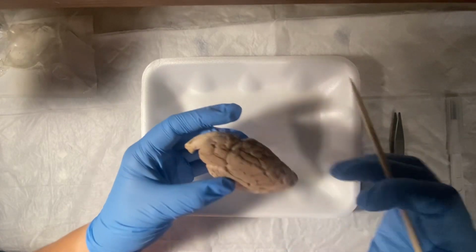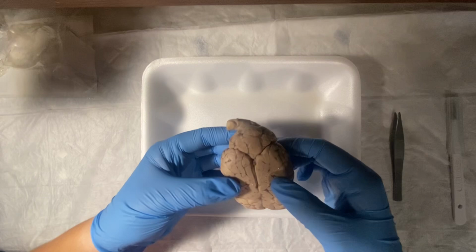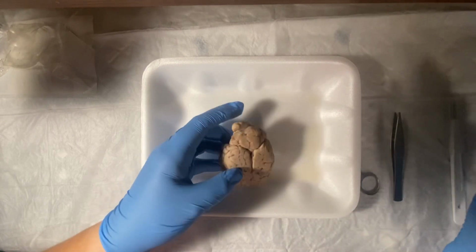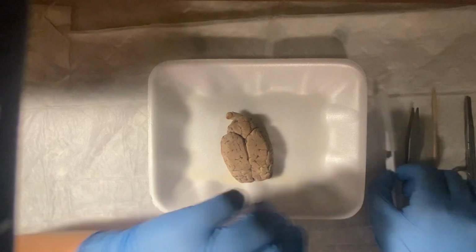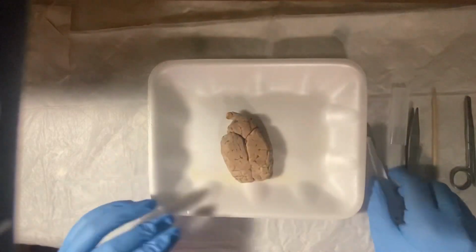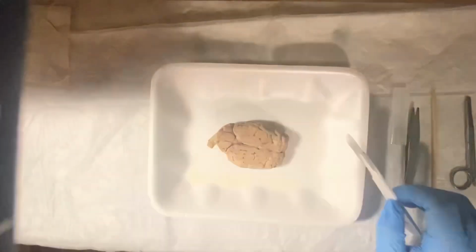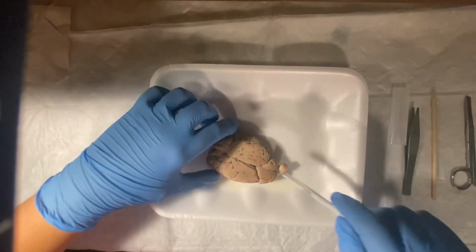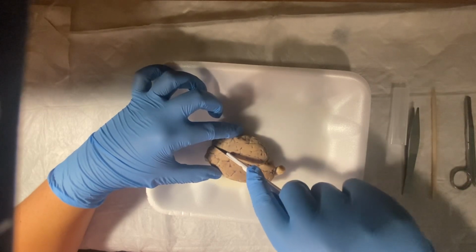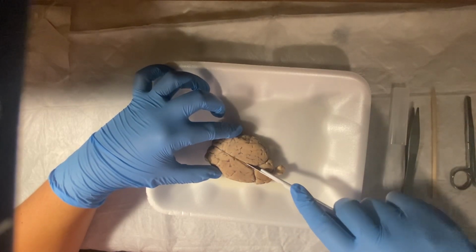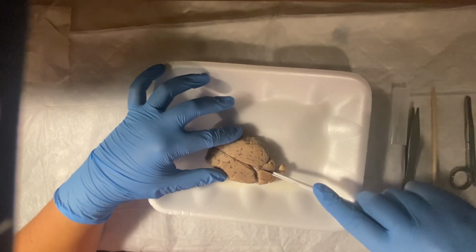And let's start to make a mid-sagittal cut down the longitudinal fissure. Okay, here we go. I'm going to make the mid-sagittal cut down the longitudinal fissure. Try to get the spinal cord straight.